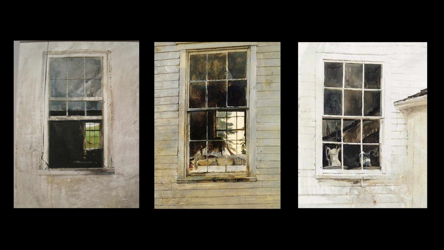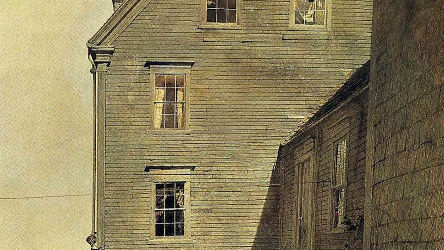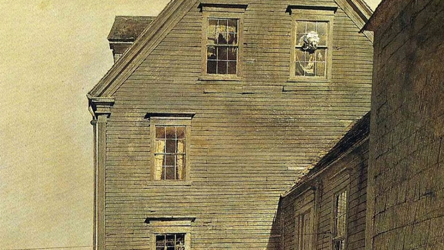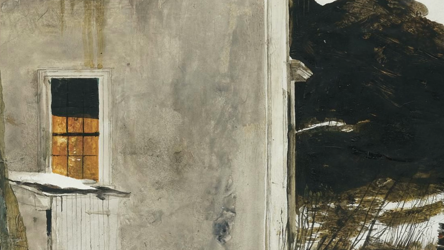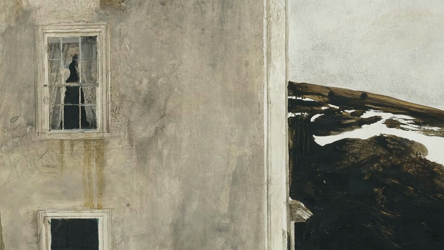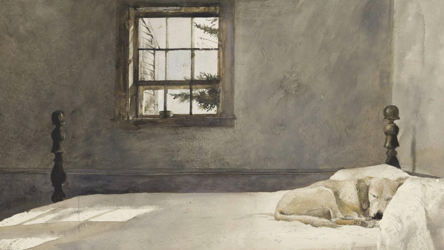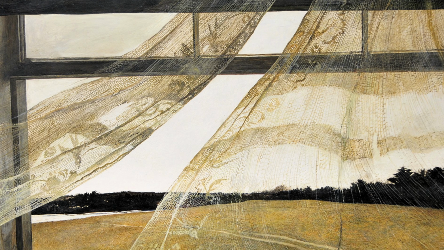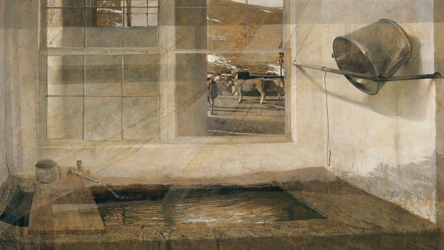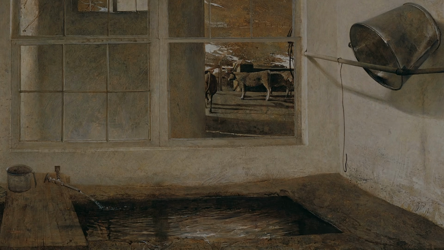There are several ways to render windows, from making them black holes, to reflecting bright light, or showing and concealing interiors. Andrew Wyeth has done hundreds of watercolors showing windows. There is something anthropomorphic about his windows, like the eyes of a building. They reveal and hide interior dimensions at the same time. In this way, they can be quite expressive and used as a metaphor to communicate deeper meaning.